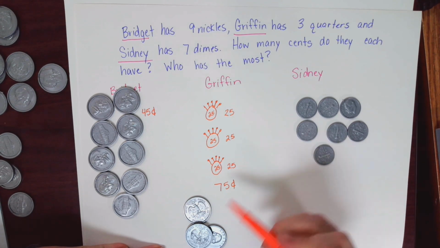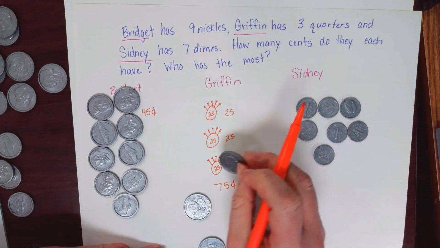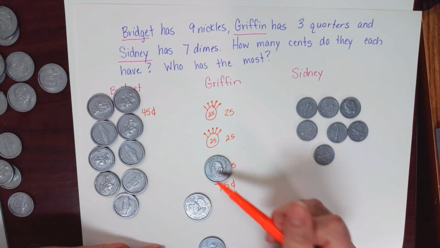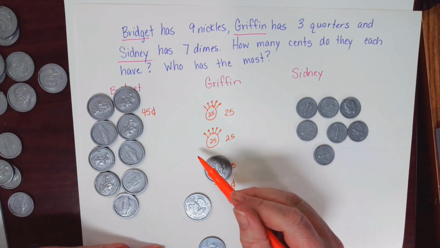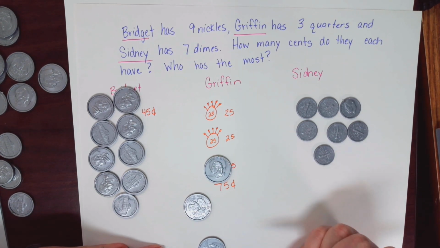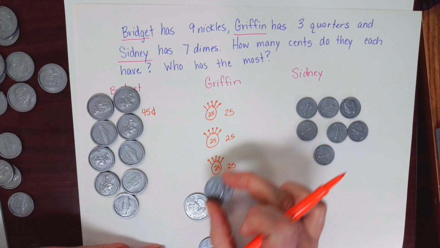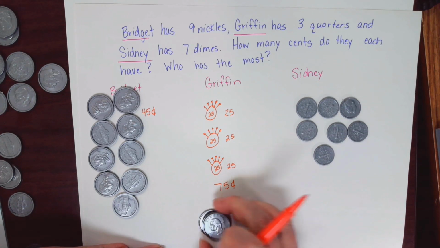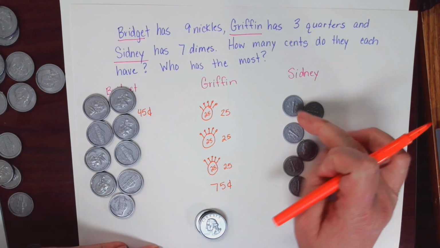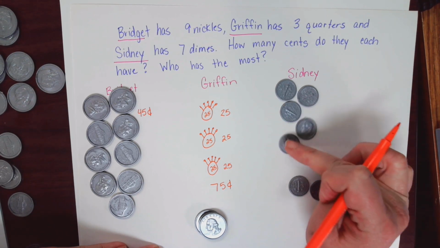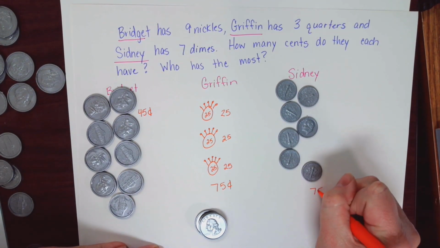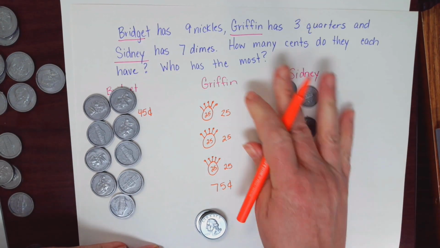So that's my skill. And what I've heard from a very wise person told me to draw the hair on George Washington. So that's the reason he gets 5 strands of hair, because he has 25 cents. Now Sydney's. We've got tens, and we're good at counting by tens. So we can go 10, 20, 30, 40, 50, 60, and 70. So that means Sydney has 75 cents.